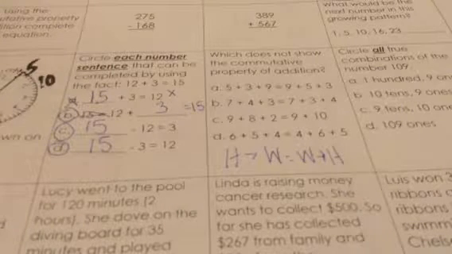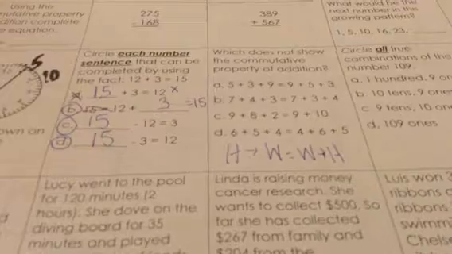All right, number 3, which does not show the commutative property of addition. Remember, commutative means commuting. I go home to work every day, and at the end of the day, I do work and I go home. So I'm going the same places, but in a different order. So commutative is different order. Same places, same numbers, but in a different order. So we have to check to see, are all the numbers the same, but are they in a different order?